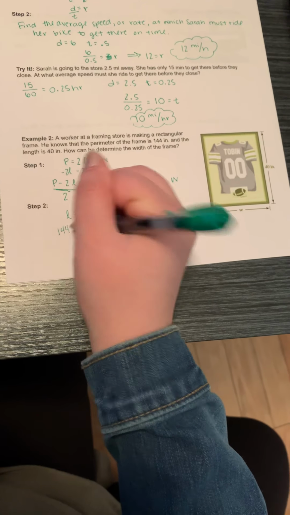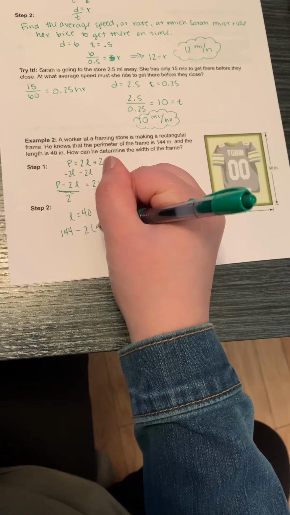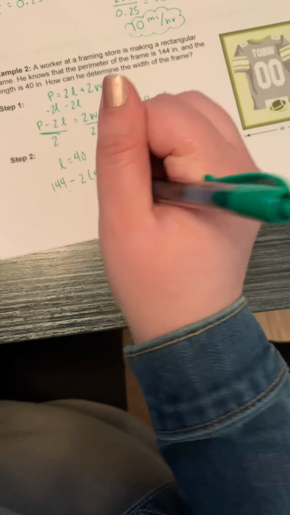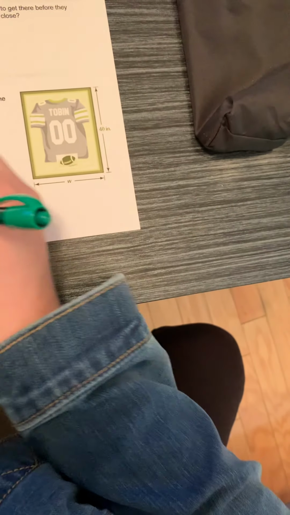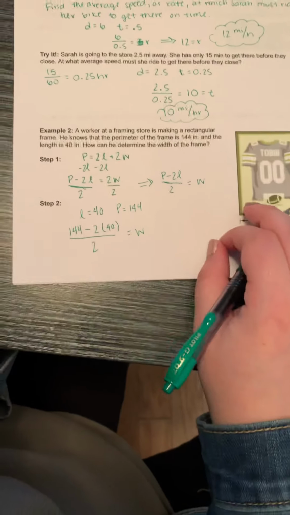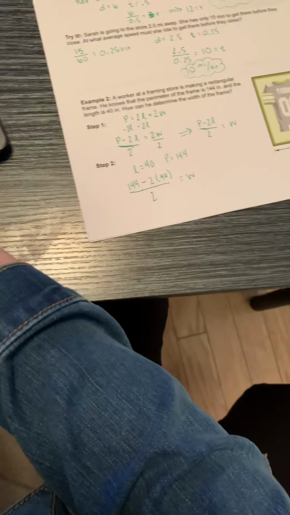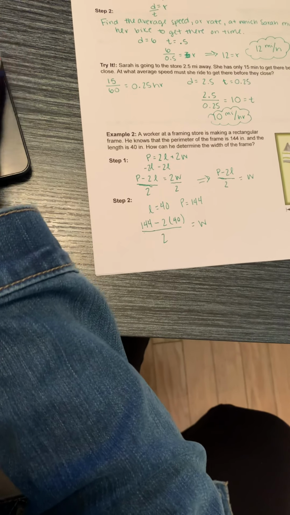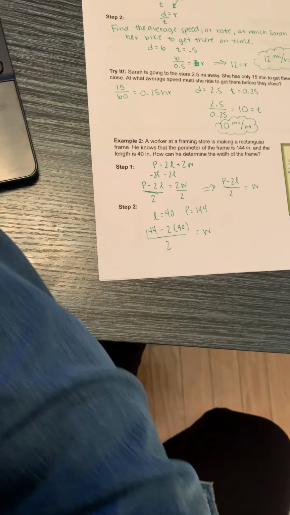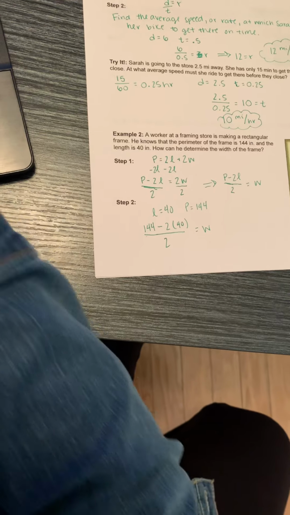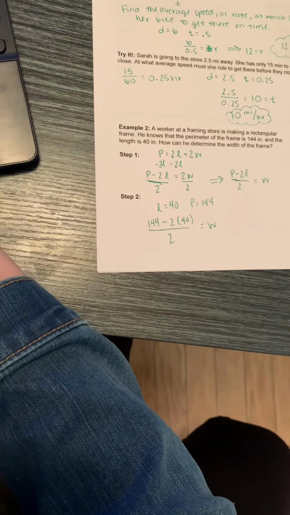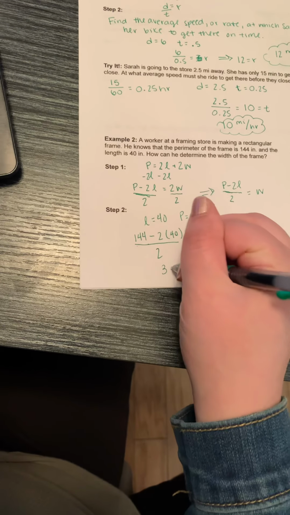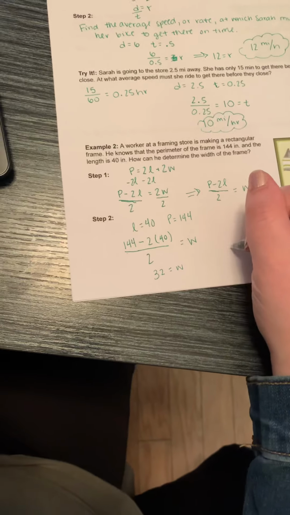So I have 144 minus 2 times 40, all over 2, is going to equal my W. So then I'm going to plug all of that into my calculator. 144 minus 2 times 40 and then divide by 2 is going to give me 32 as my width. So I know the width is 32 inches.